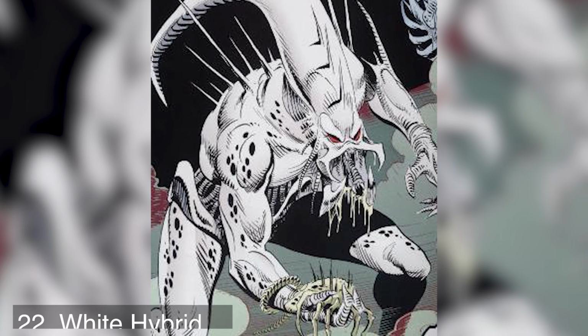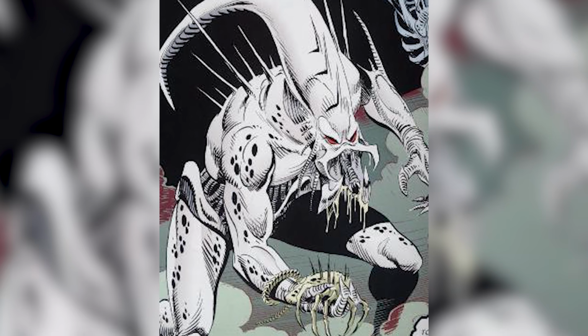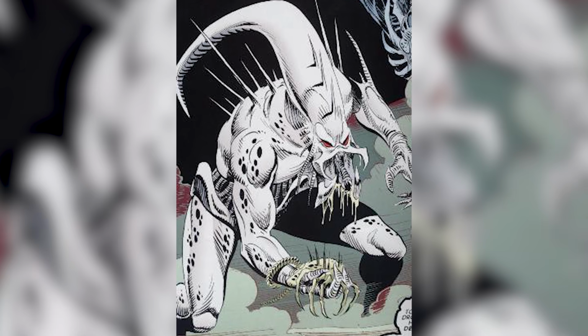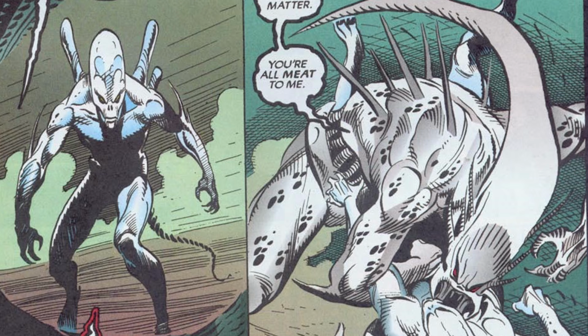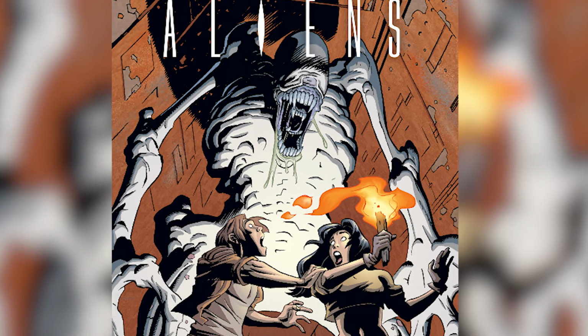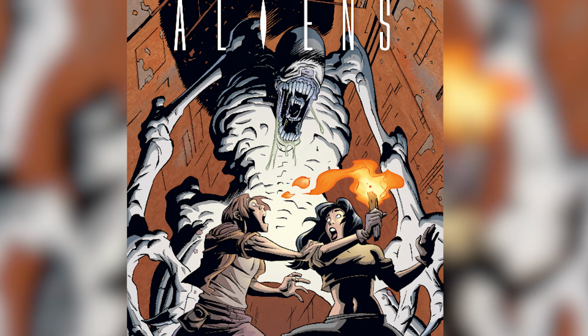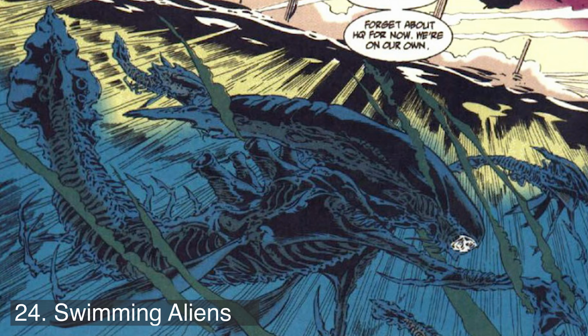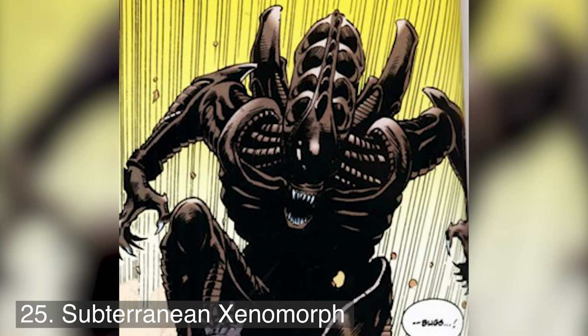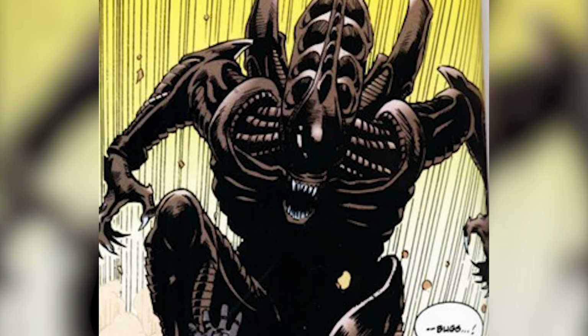The White Hybrid is a Xenomorph type from the comics created by a malfunctioned AI that combined DNA of humans, Xenomorphs, and Yautja. White Hybrids possess a high level of intelligence and are capable of speech and the usage of tools and weapons. The Wraith is a Xenomorph of an unknown origin found in an engineered ship. Swimming aliens are Xenomorphs that primarily live in aquatic environments, as their name implies, similarly to the subterranean Xenomorphs who are able to dig underground tunnels.